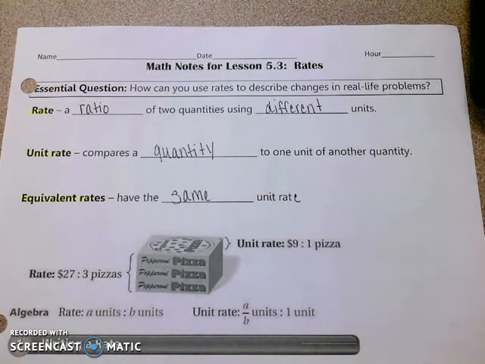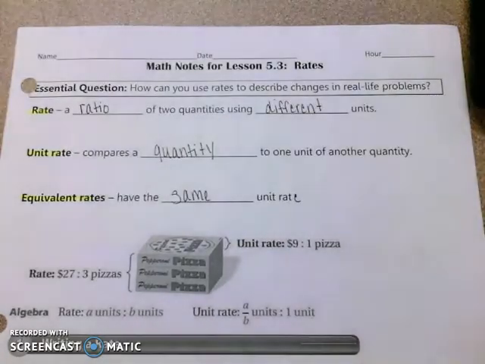So we found unit rates for things like how many jumping jacks we could do in 1 minute, how many times we could hop on one foot in 1 minute. Then we have equivalent rates, which just mean they have the same unit rate. There's a typo there that says unit rate, but it should say unit rate.